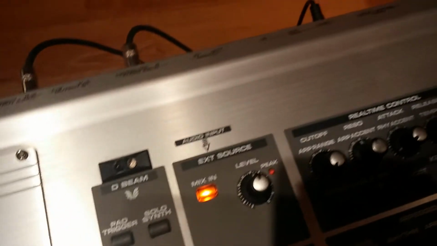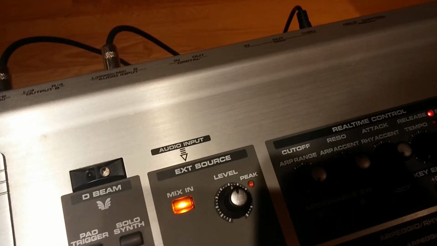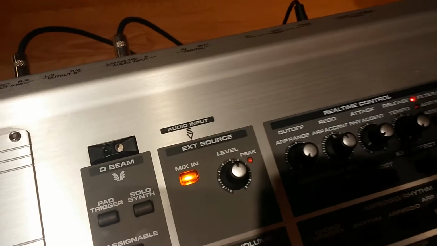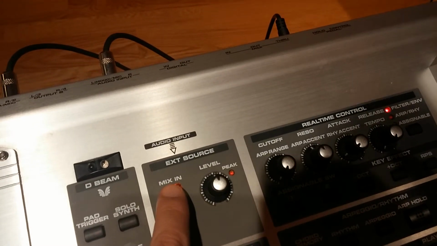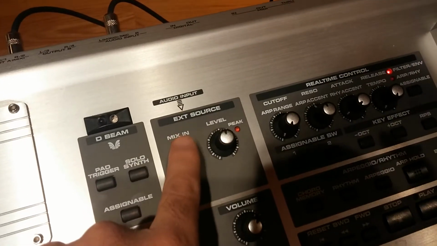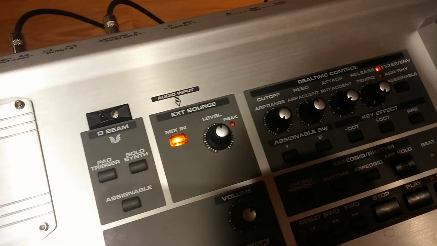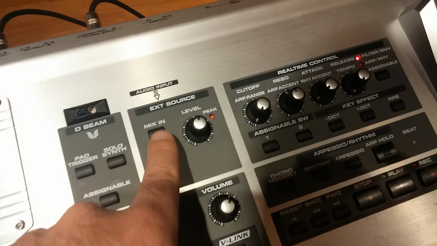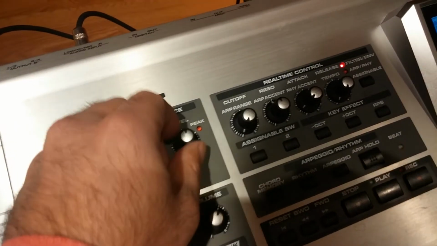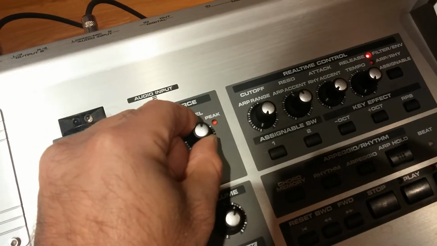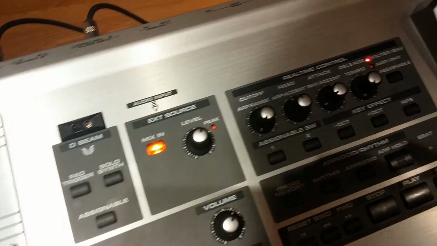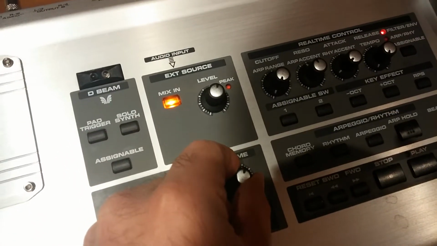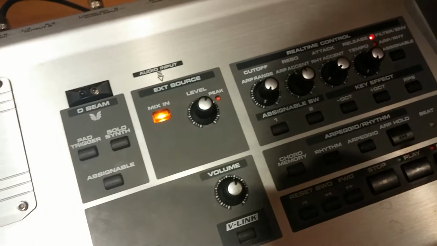Also, when you plug in the input, mine happens to be coming from the mixer. You're going to have to click this mix in, regardless of the shift and holding down. This actually puts your source into here. And you have your level here for your source, which is my mixer send. And you also have your volume in the Fantom. So there's a lot of levels you have to get straight.